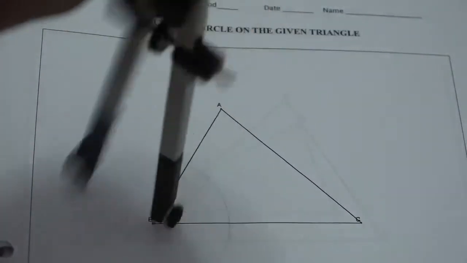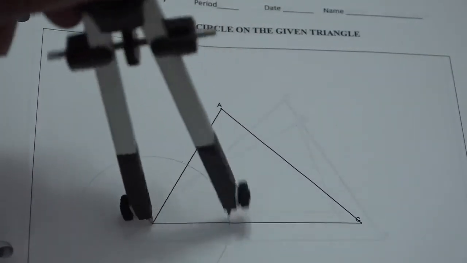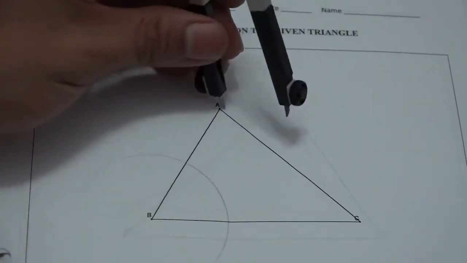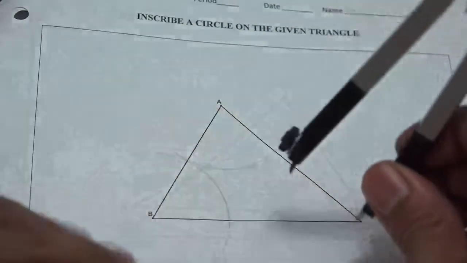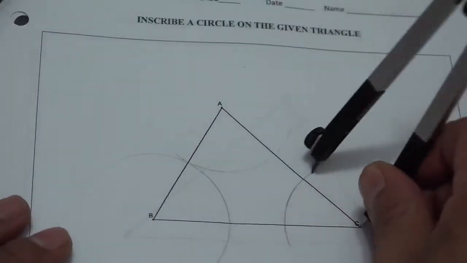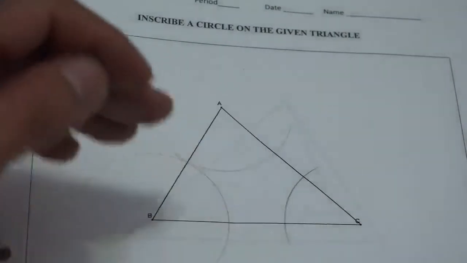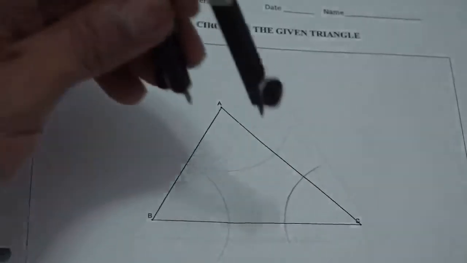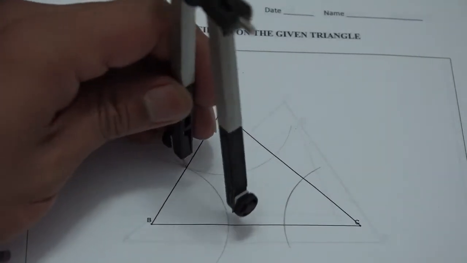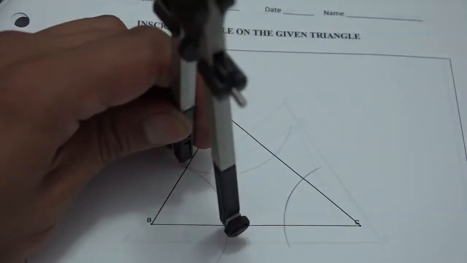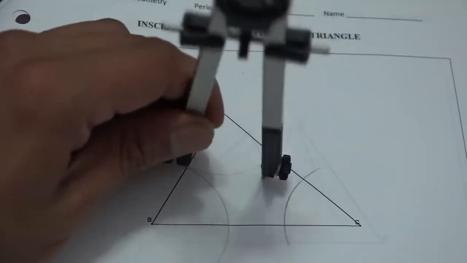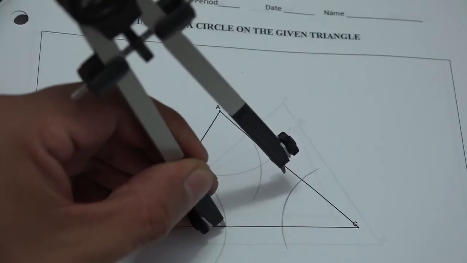So I'm gonna do my circle right here. That's an arc. Then I'm gonna do an arc over here as well. Then I'm gonna do an arc over here. I'm just doing the same thing over and over because I don't wanna do an angle bisector for each of them. Now here we go. Measure the opening and do two intersections.